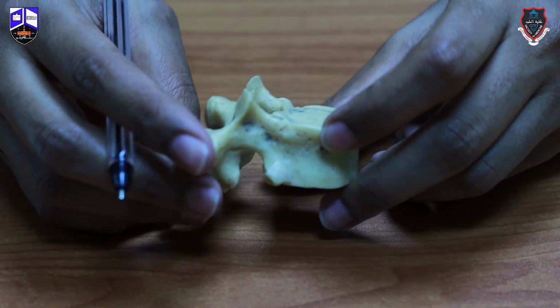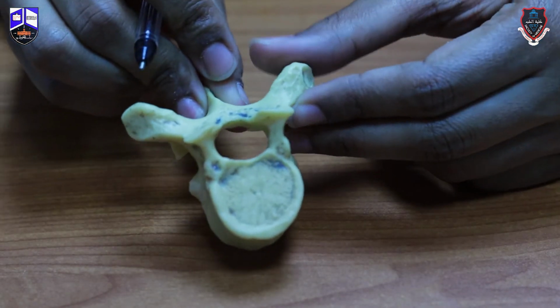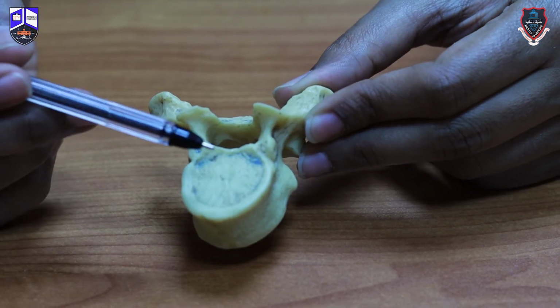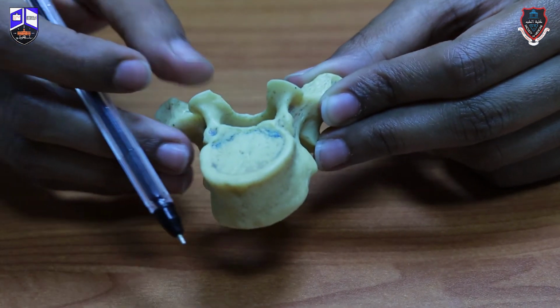The 4th atypical vertebra is the first vertebra. This is a typical one. However, the first vertebra differs from the rest of the typical thoracic vertebrae in that it has got a broad body that is not heart-shaped.